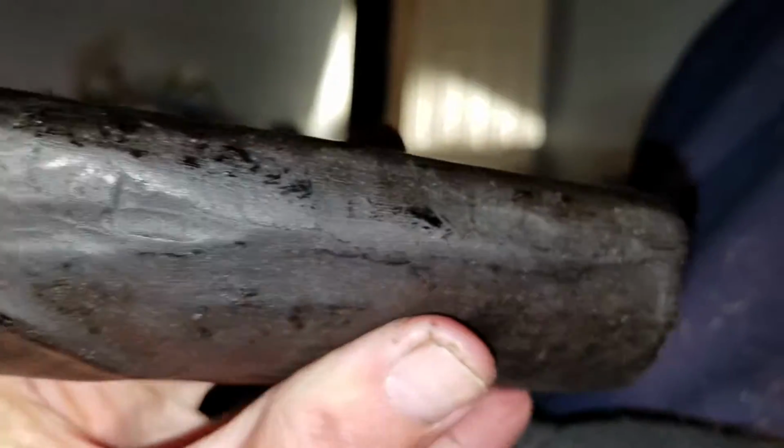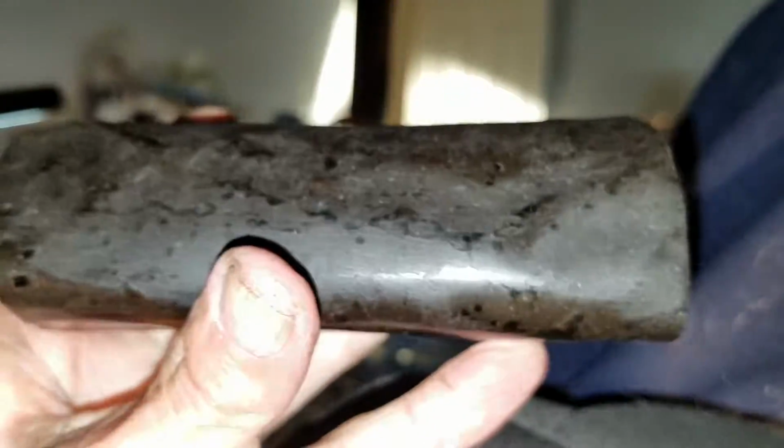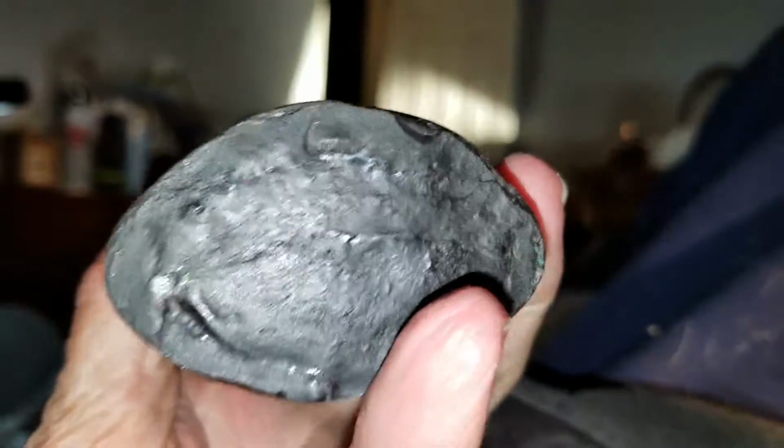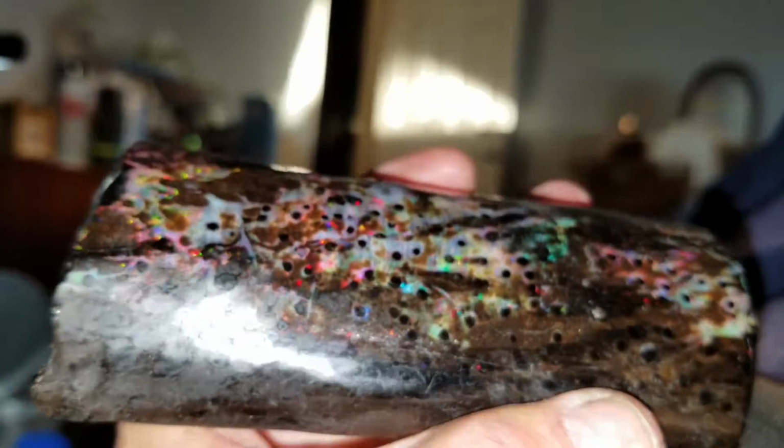And I'm gonna clean this off slowly, and we'll see what's underneath. See, the clay itself down there is black from the sulfides, and it is iron sulfide that makes black opal black, which is why Banten, Indonesia has the finest black opal in the world.